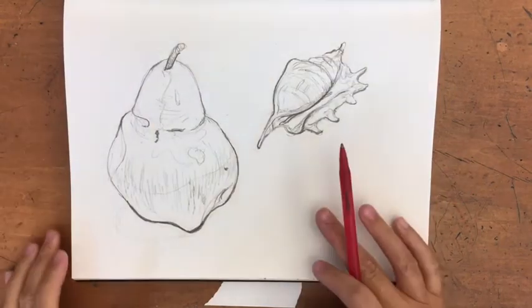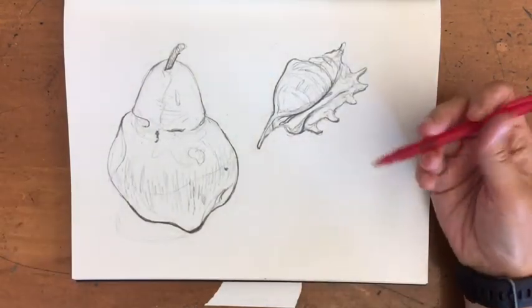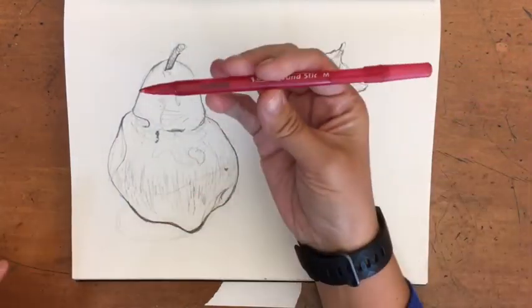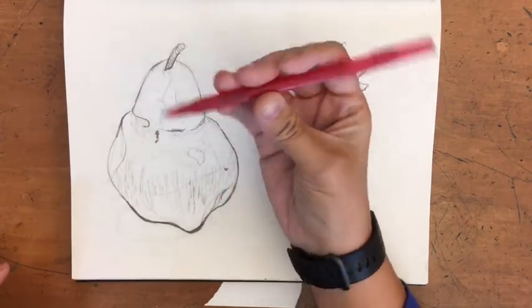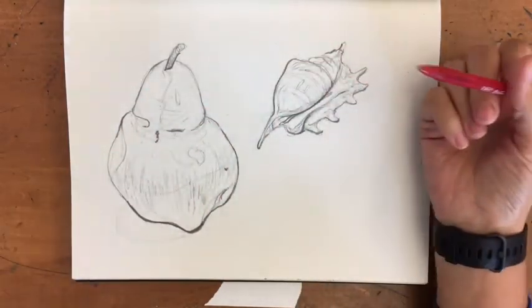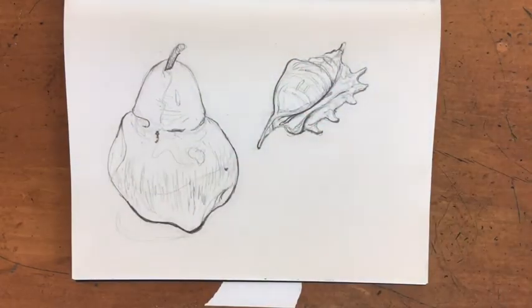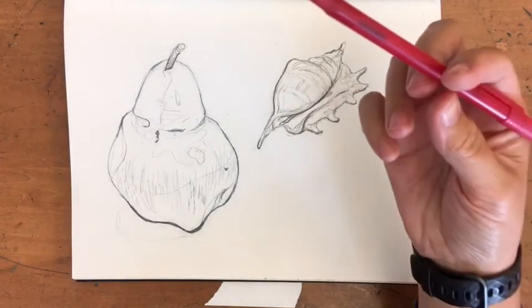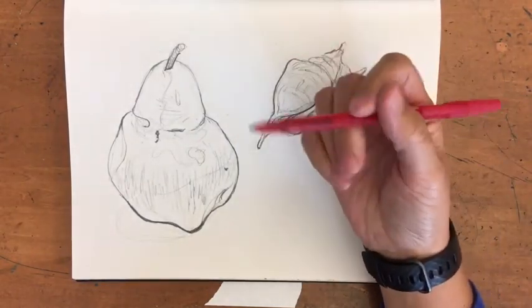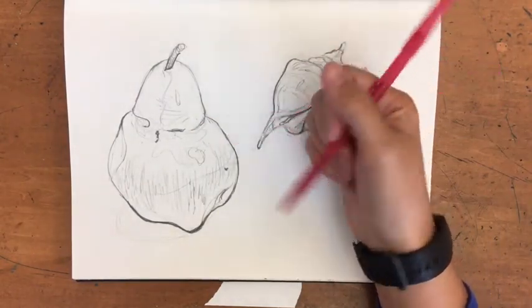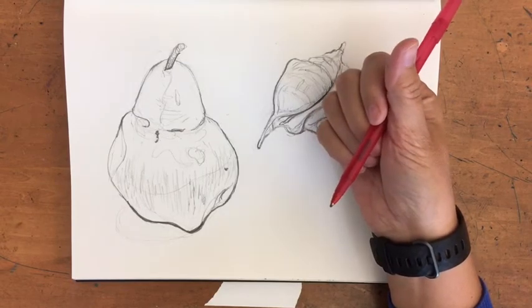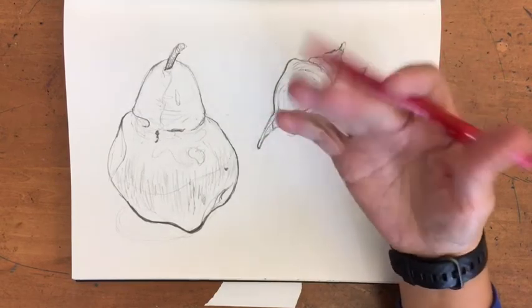For my final drawing for this video, I'm going to use a pen to draw, just to show you what that's like. As you get warmed up and you do many sketches in pencil, if you want to, you can try drawing with a pen. It's a little bit harder because you can't erase, obviously, but it's good practice to try drawing with pen because it forces you to be a little bit more accurate from the beginning because you can't erase.